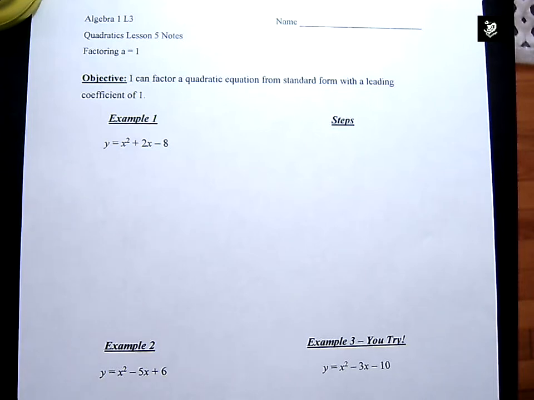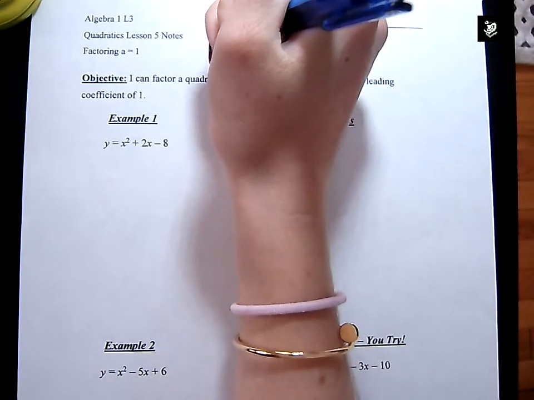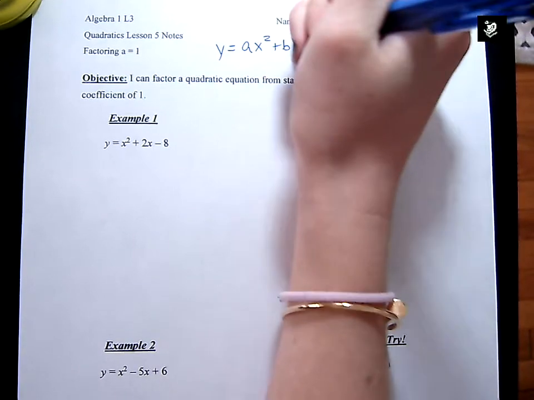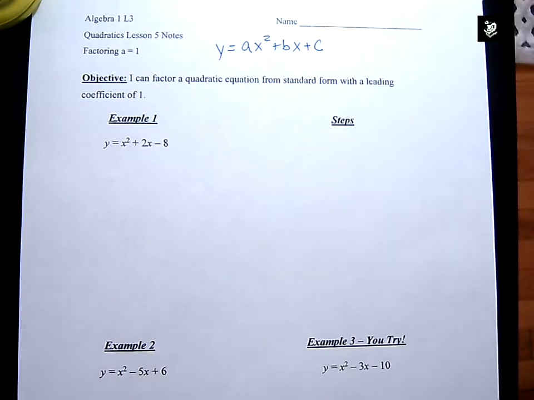So our final lesson for this week, lesson 5, is going to be factoring when a is equal to 1. What do I mean by that? Well, we knew how to factor in standard form when there was no bx term. But now we're going to have our standard form, and there is going to be a bx term.